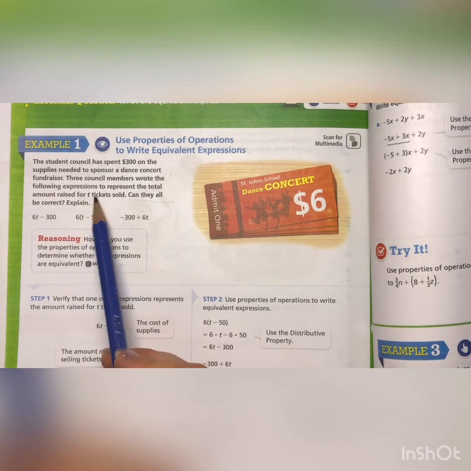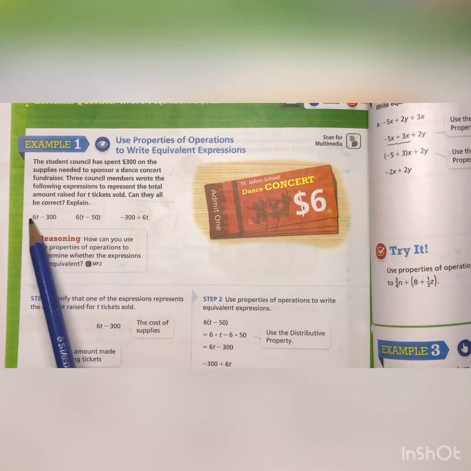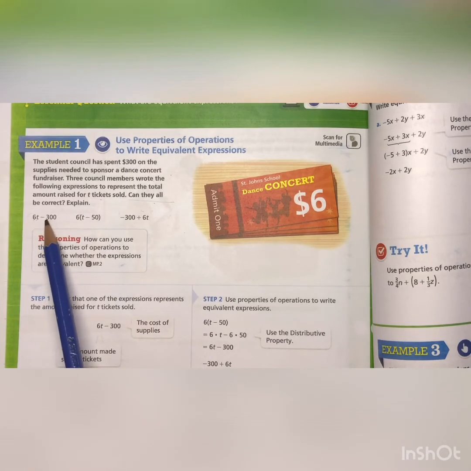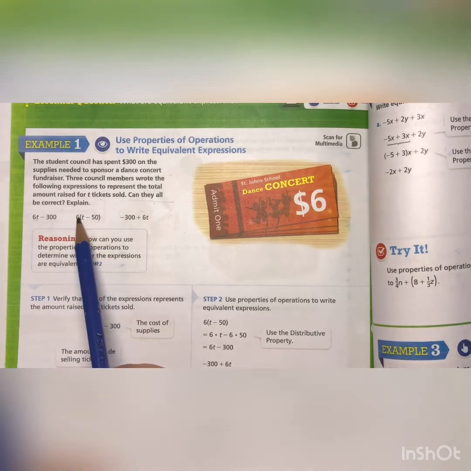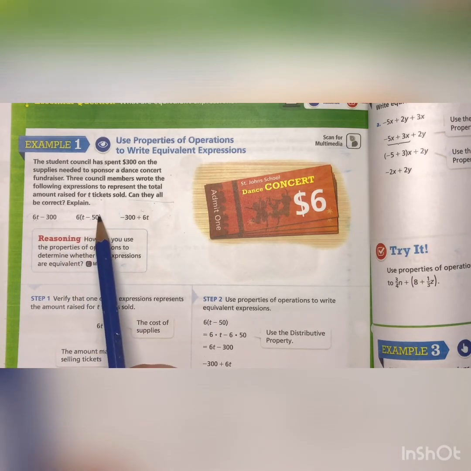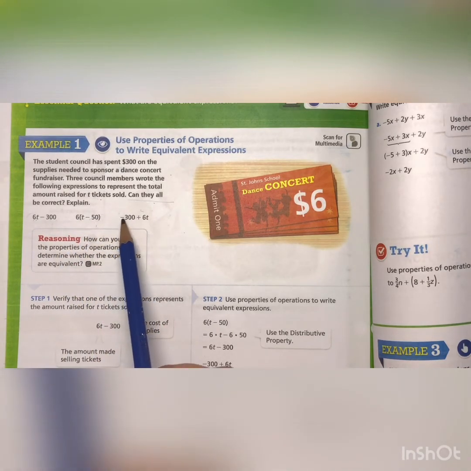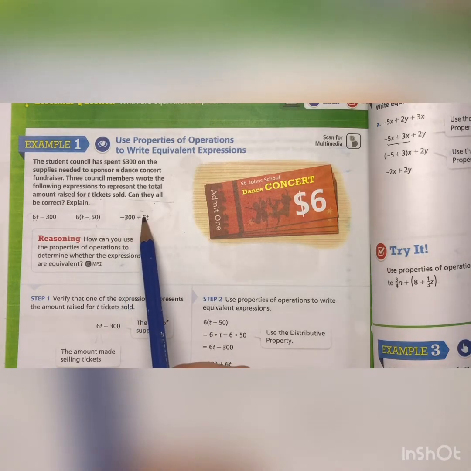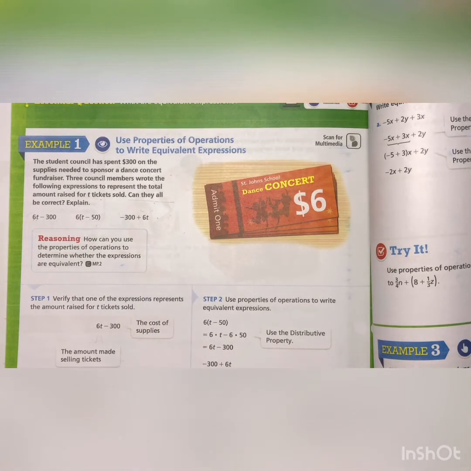T represents what? Tickets sold. Okay, if we have 6T minus 300, or 6 in parentheses, T minus 15 in parentheses, or negative 300 plus 60T. Okay, is that true for this equation?